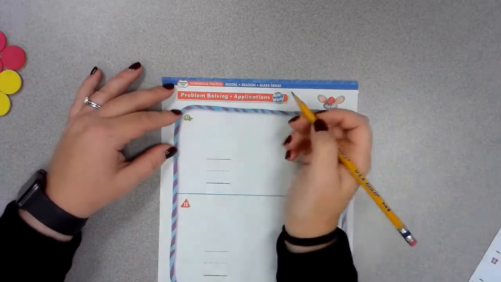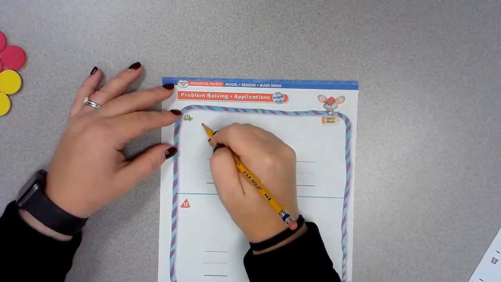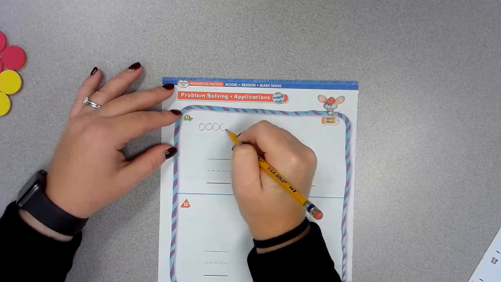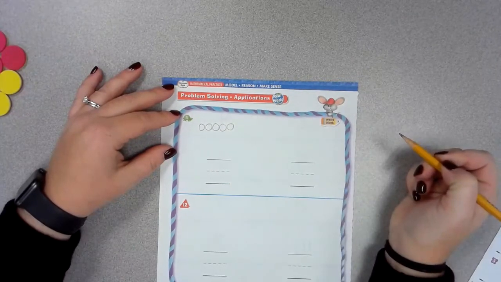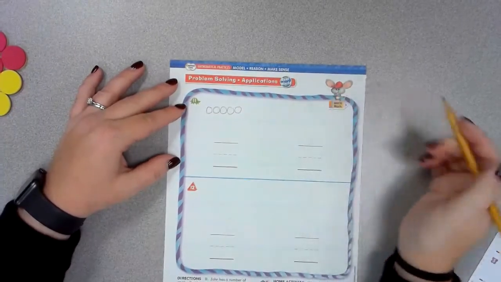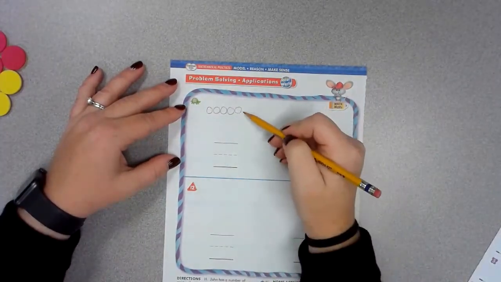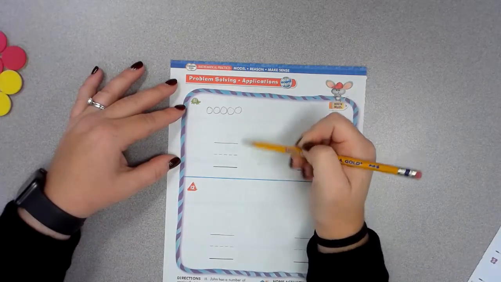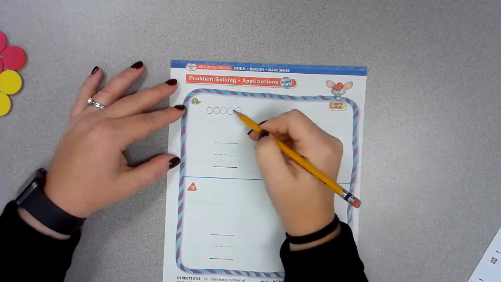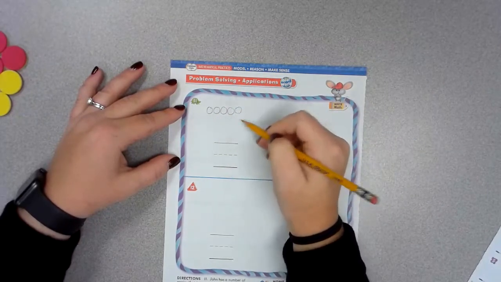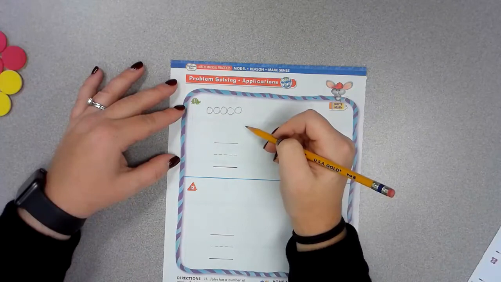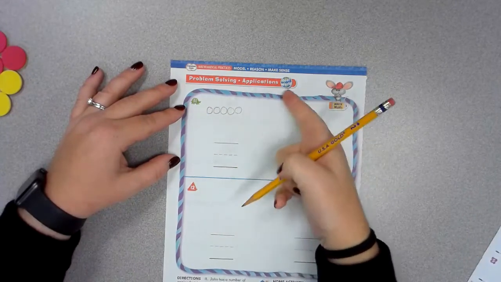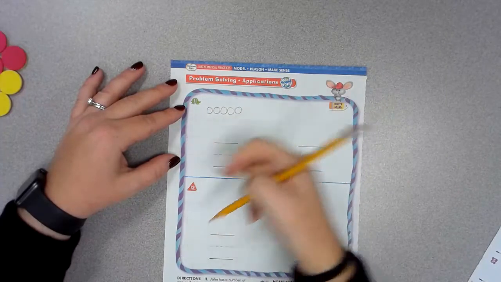So let's start here by drawing 5 apples. 1, 2, 3, 4, 5. It's going to help us if we put them in a row, just like in a 10 frame. So we know that John has more than 5 because it says that he has a number of apples greater than 5. But I can't just keep adding a bunch of apples because it also says he has a number less than 7. So what is a number that's greater than 5 but less than 7?